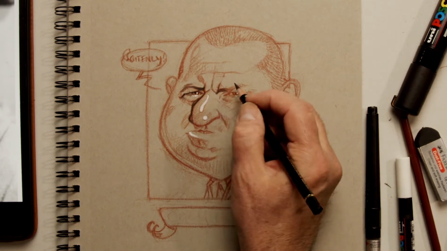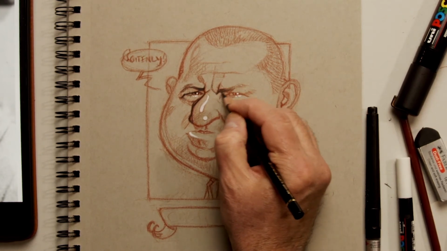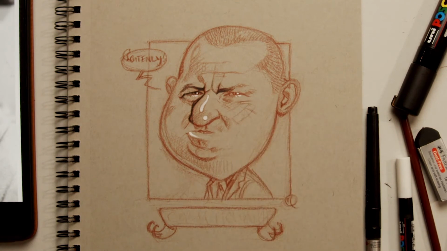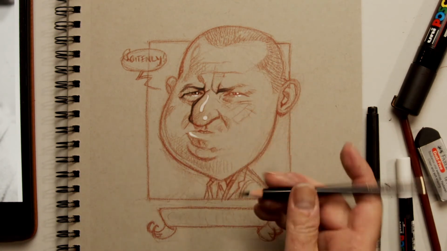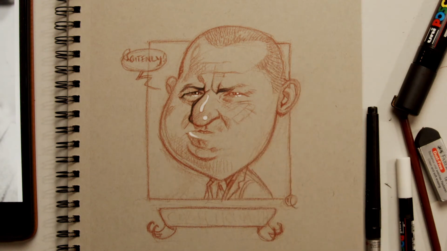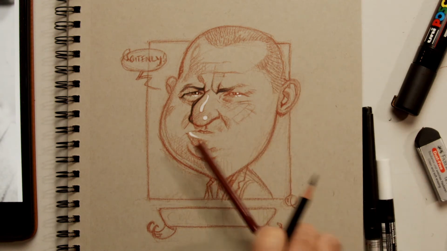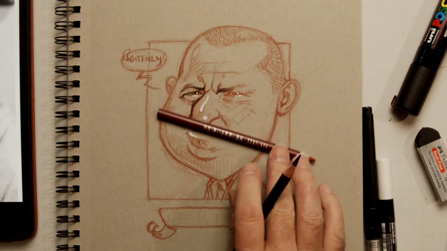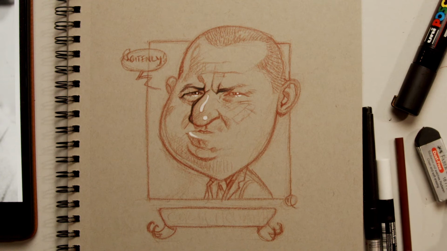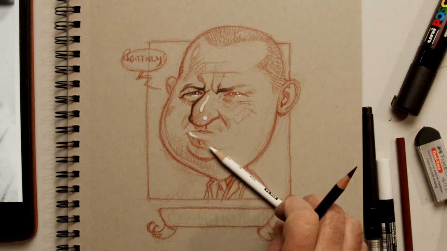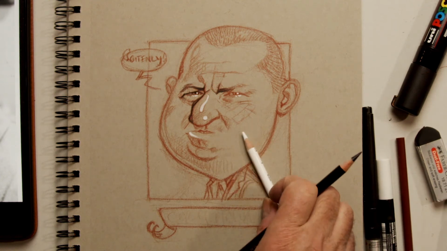Quick little word maybe on the materials we're using. Using a black Polychromo, which is a waxy pencil, quite expensive as far as pencils go. The brown, of course, is a terracotta. It's a Prismacolor, which is a very soft pencil. Prismacolors are very soft. The white pencil is another Prismacolor, very, very soft.